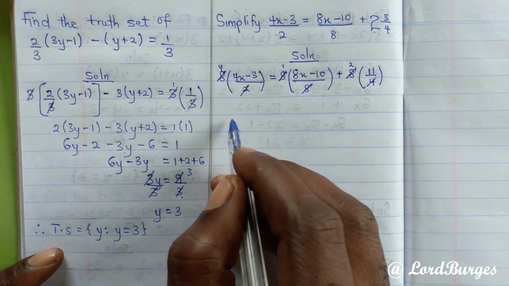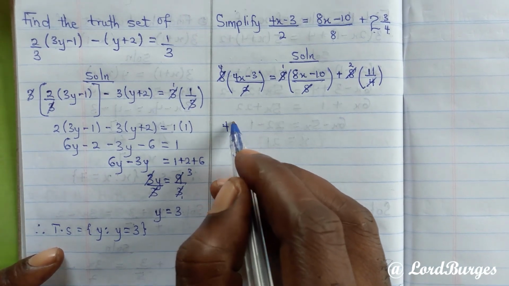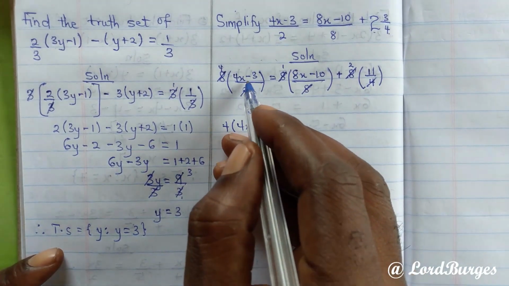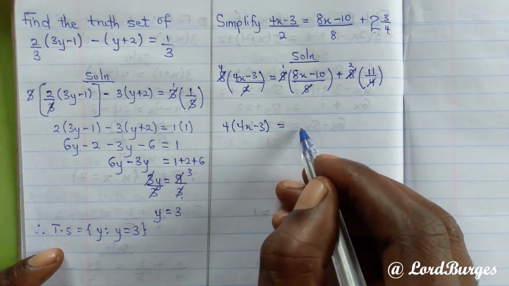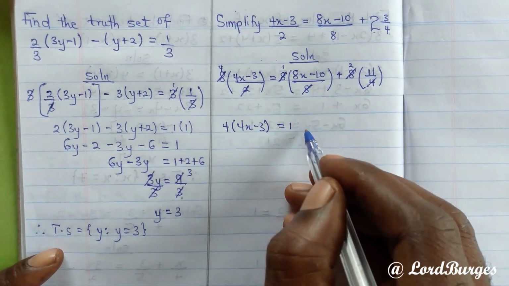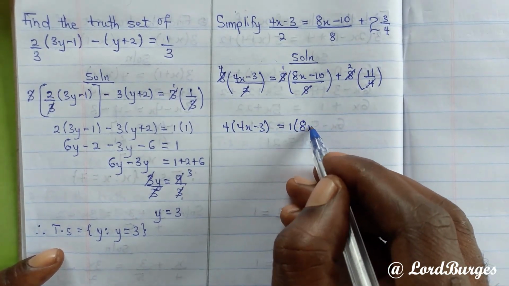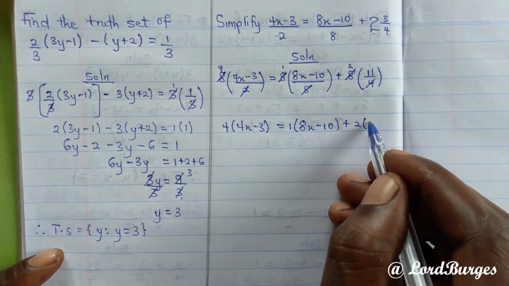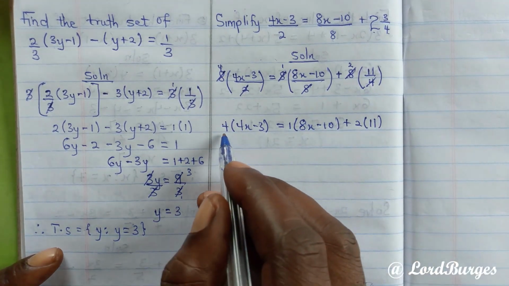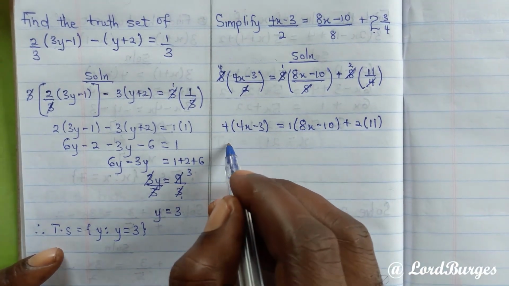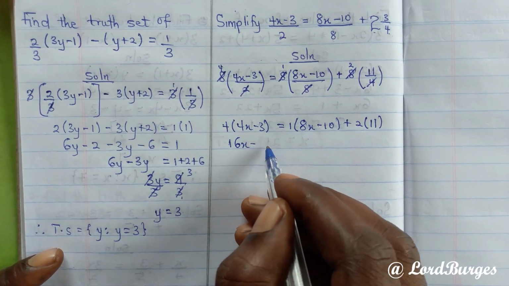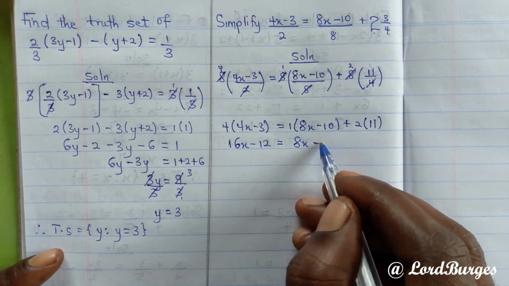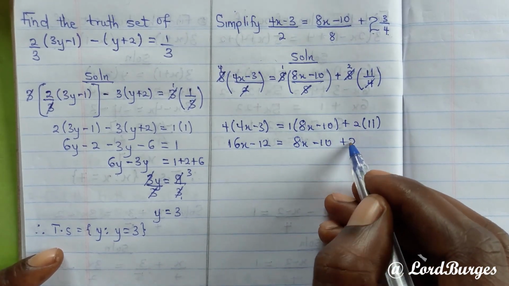So now from the bracket, I'll be having 4 into bracket 4x minus 3 to be equal to 1, which is outside, 8x minus 10 plus 2 into bracket 11. When I expand this, I will be having 16x minus 12 to be equal to 8x minus 10 plus 22.